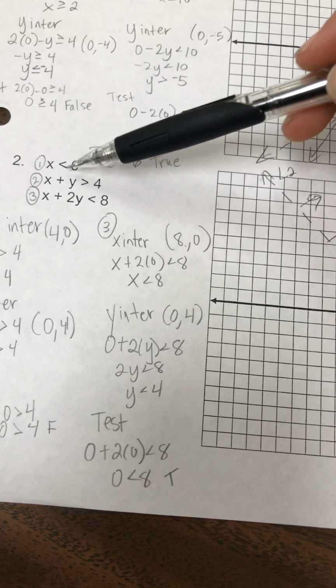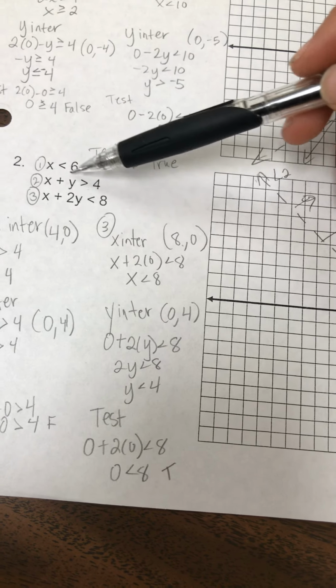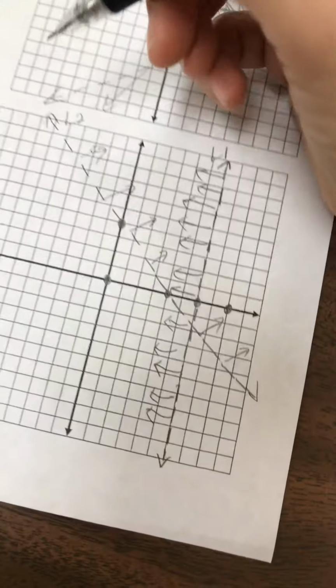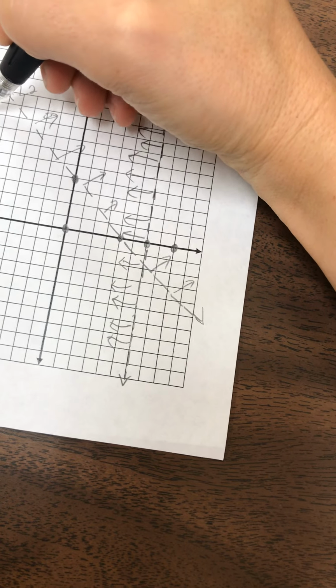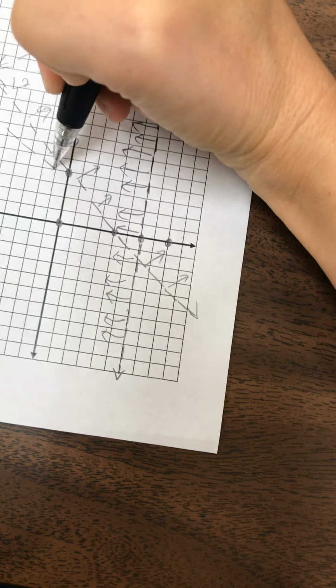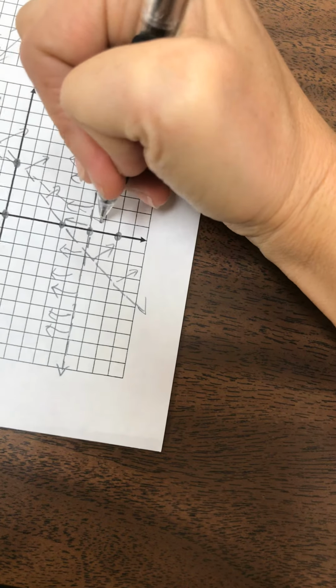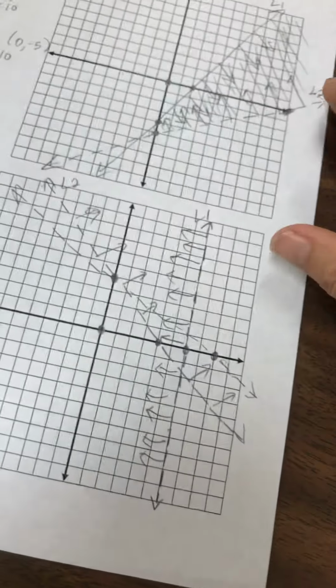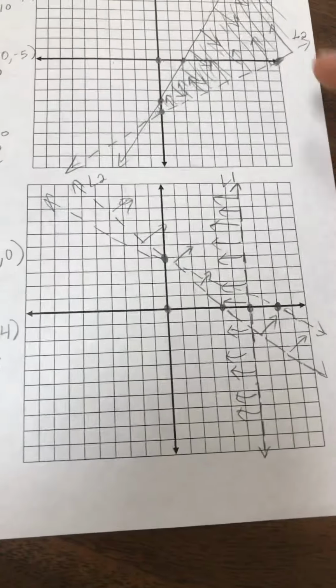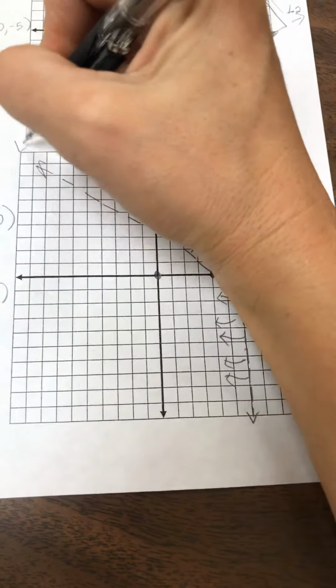None of these say less than or equal to or greater than or equal to, right? None of them have or equal to. So they're all dotted lines. Now I'm going to have to draw my line over here. My paper is moving, so I'm trying to do this. Your line may be straighter than mine. Okay, so there's our line 3.